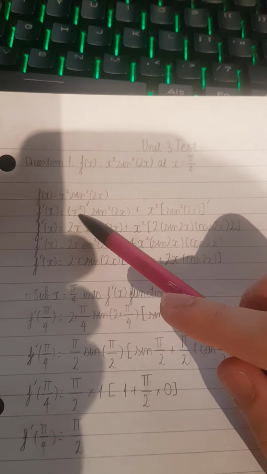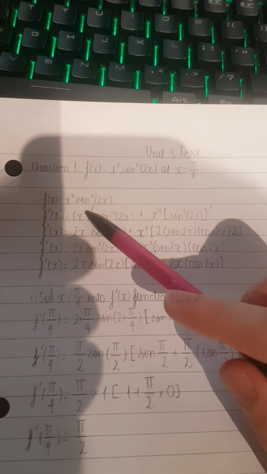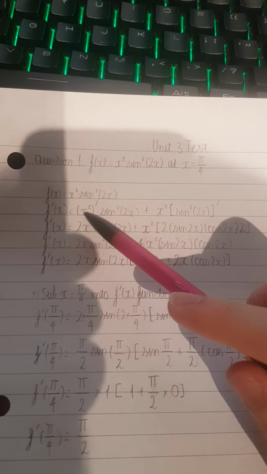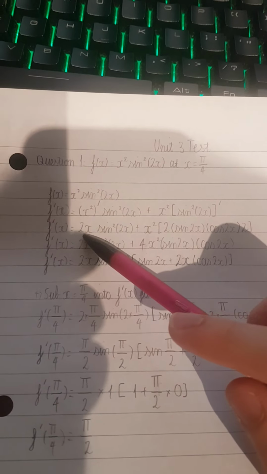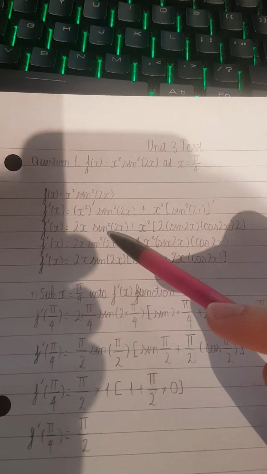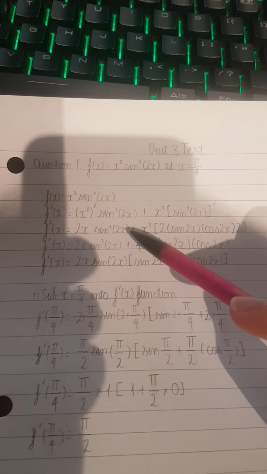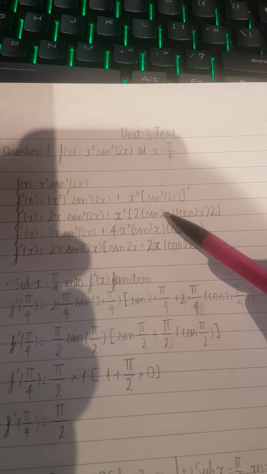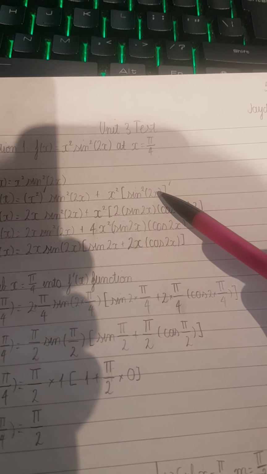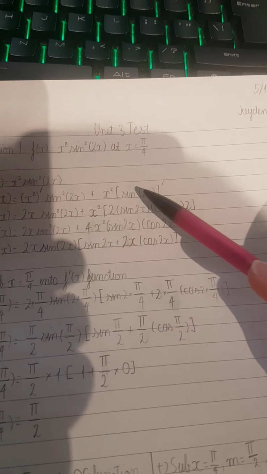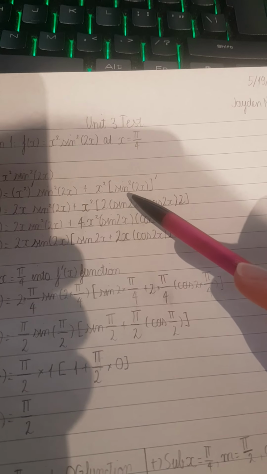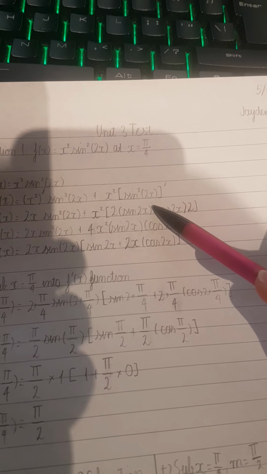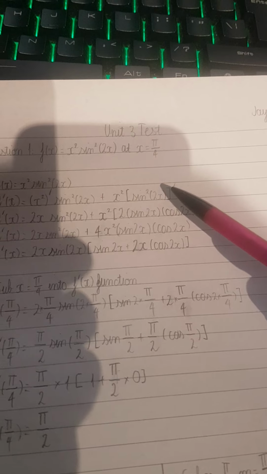Here the first term is x squared. The derivative of x squared is 2x, times sine squared of 2x, plus x squared times the derivative of the second term. So, sine squared of 2x. I will use the chain rule.